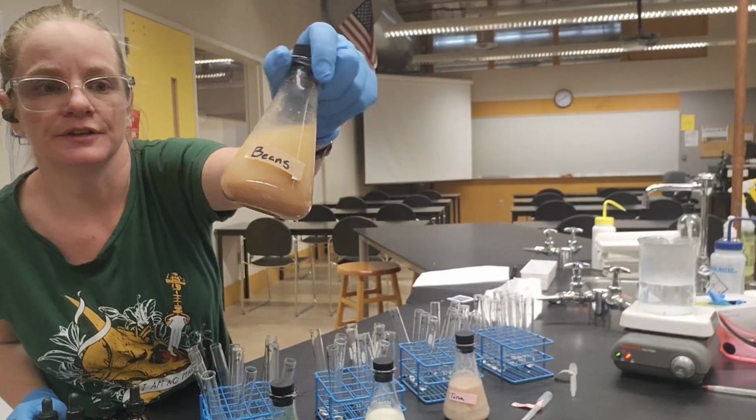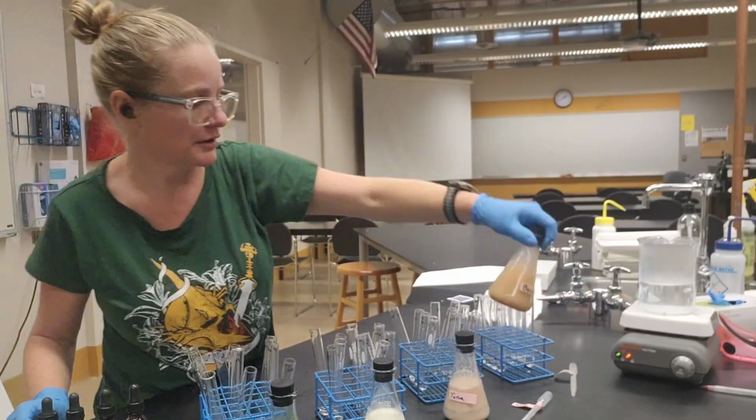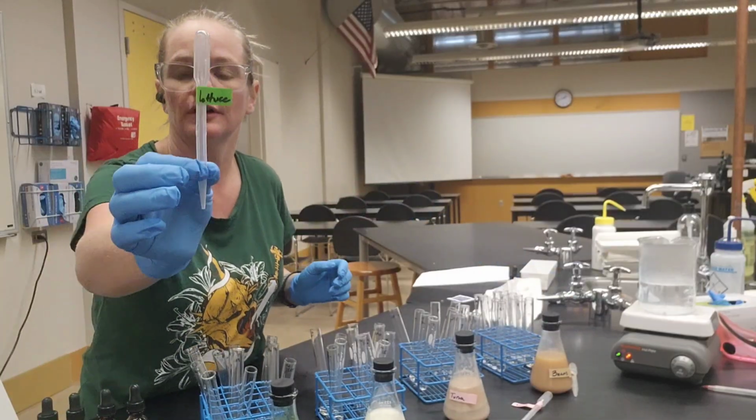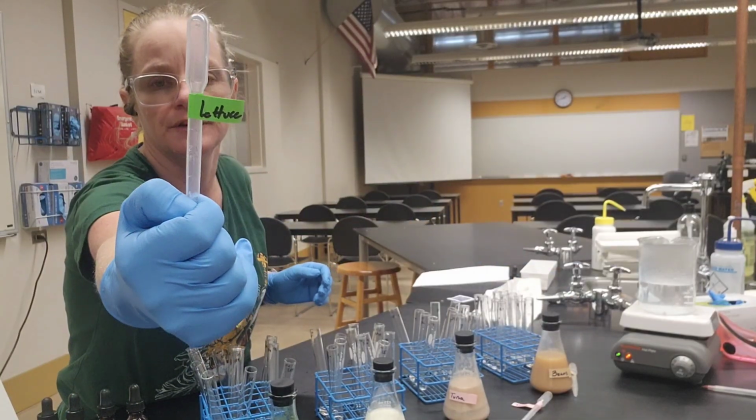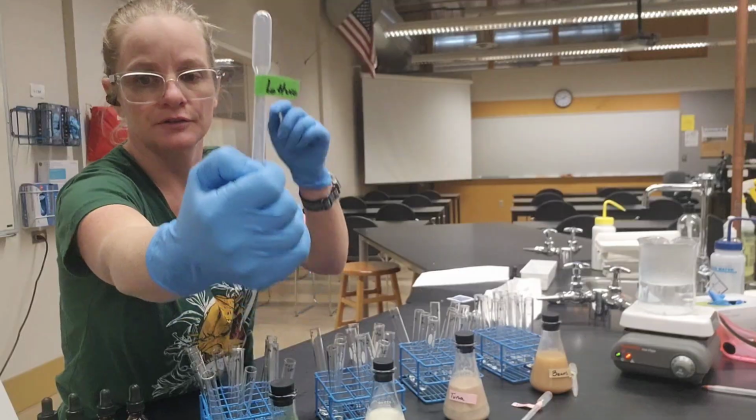Again, we're seeing that these things have settled out, so we're going to give them a little shaky shake before we use them. We're going to make sure that we're not cross-contaminating our droppers, so this lettuce one only goes in the lettuce solution.